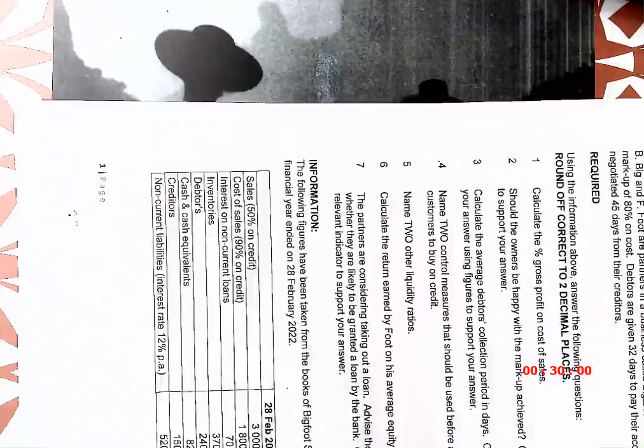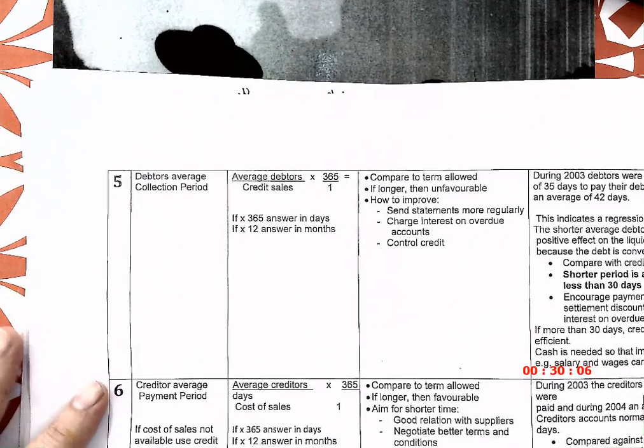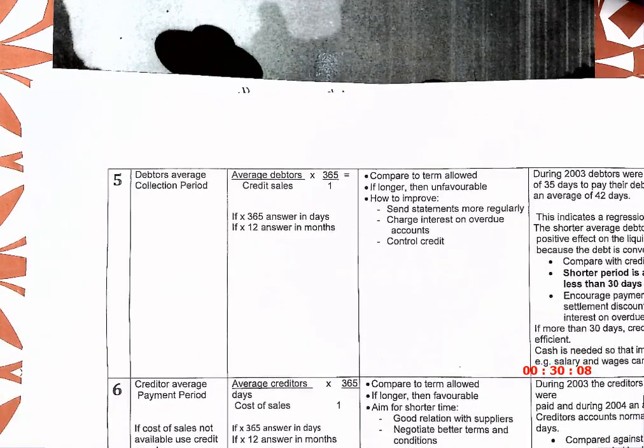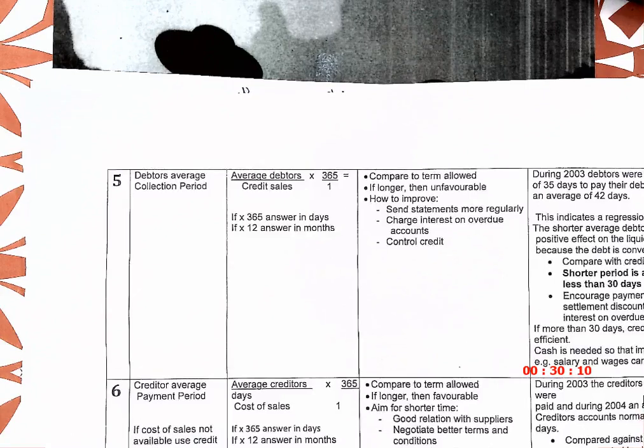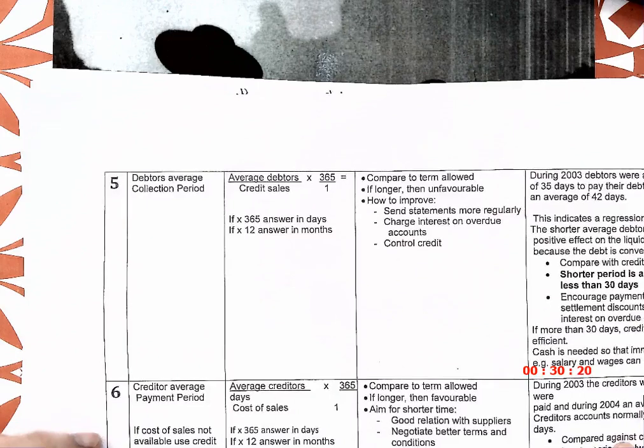Now let's look at the other two, the debtors and the creditors. Ma'am, yes, it will also be influenced if we use the days instead of the months. We always use the days. It's just better to comment on it if in your head you swap it to months, because if it's days, how many days is 2 months? 60 days.